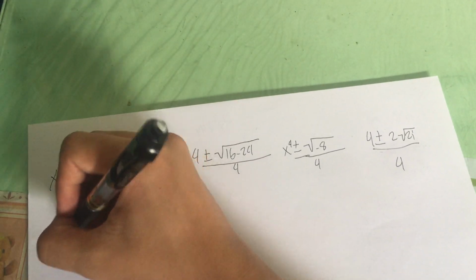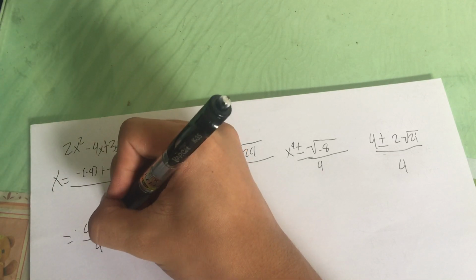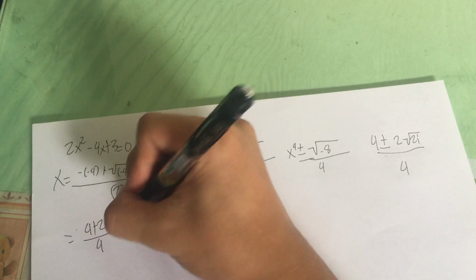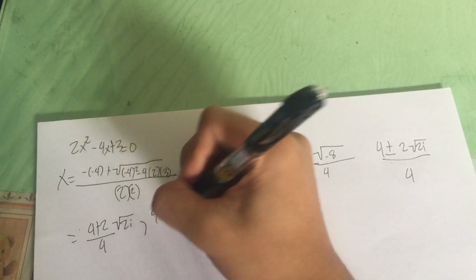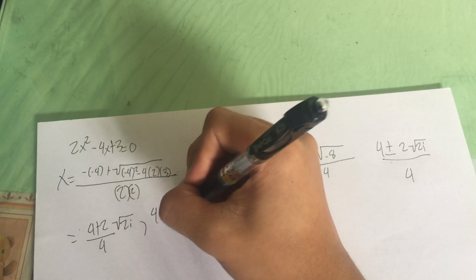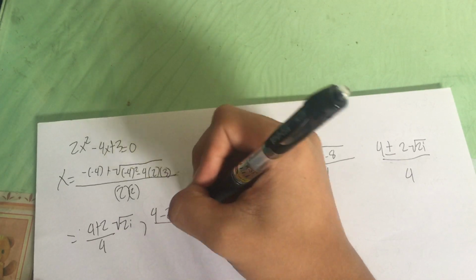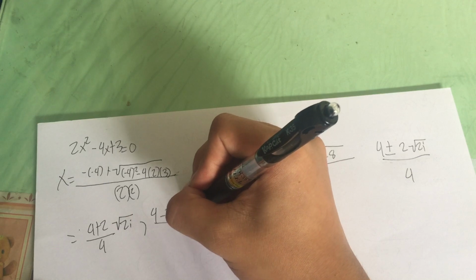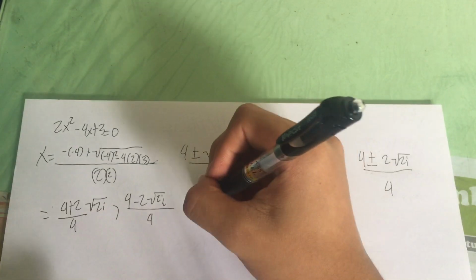And then it will be 4 plus 2 root 2 i over 4, then 4 minus 2 root 2 i over 4.